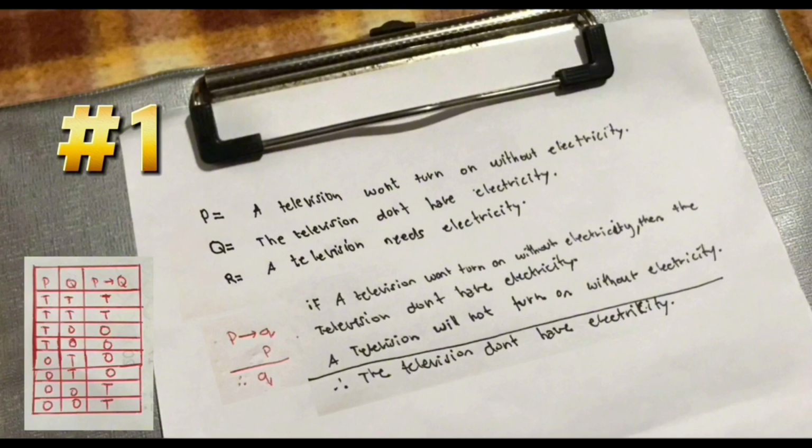T and T is equal to T. Second, T and T is equal to T. Third, T and 0 is equal to 0. Fourth, T and 0 is equal to 0. Fifth, 0 and true is equal to 0. 0 and true is equal to 0. 0 and 0 is equal to T. 0 and 0 is equal to T. Therefore, negation of P and Q and P over therefore Q is valid.